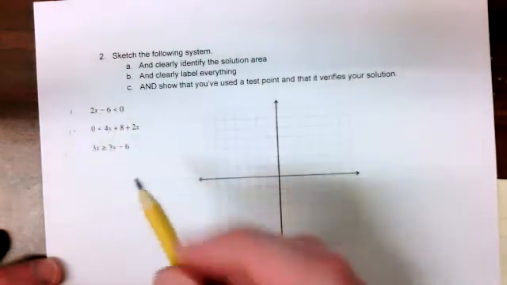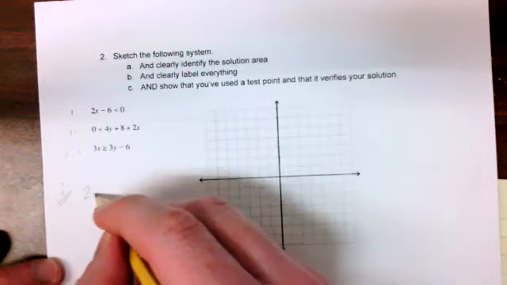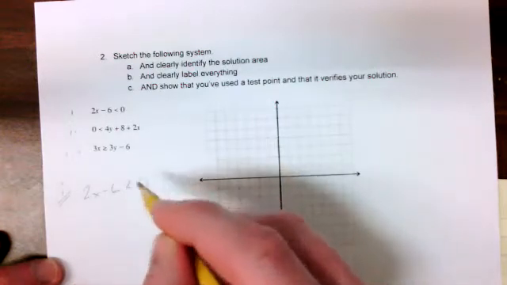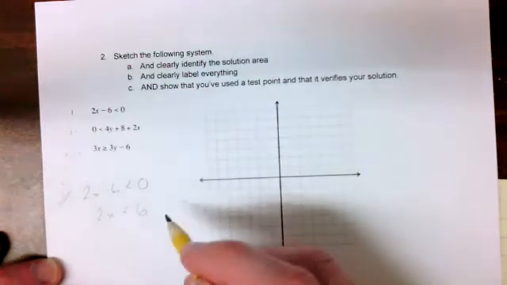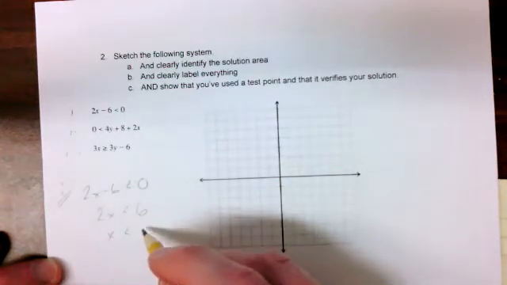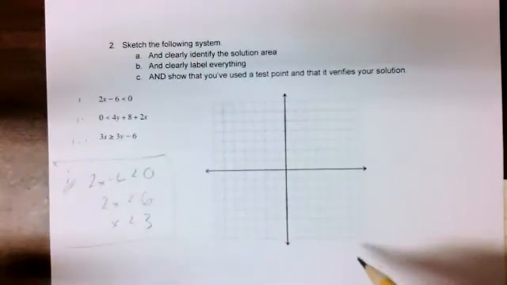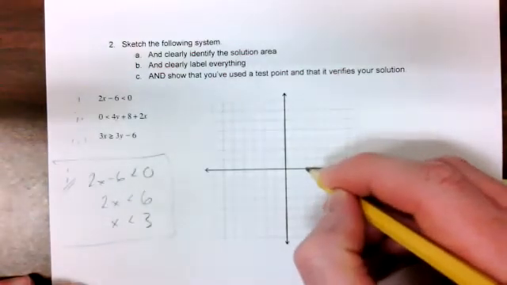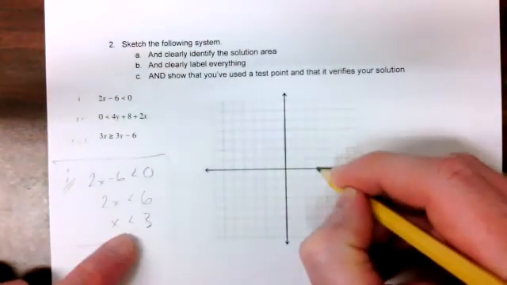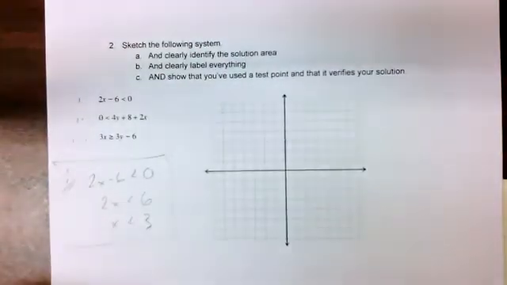All right, so let's start with this bad boy. For I, we've got 2x minus 6 is less than 0. I'm going to add 6 to both sides. 2x is less than 6, divide both sides by 2. X is less than 3. Okay, so that's what I'm going to put in here. X is less than 3. 1, 2, 3, and it's an inequality, it's not an or equal to.